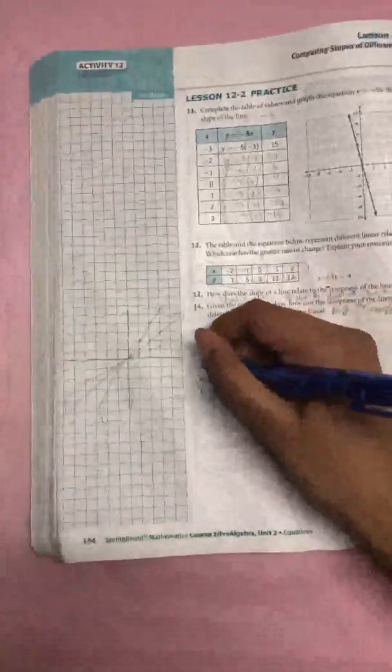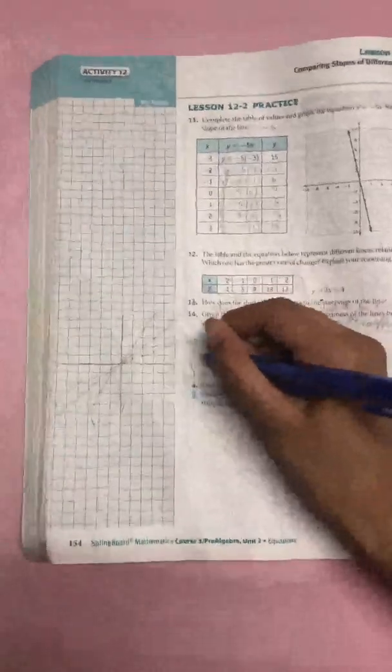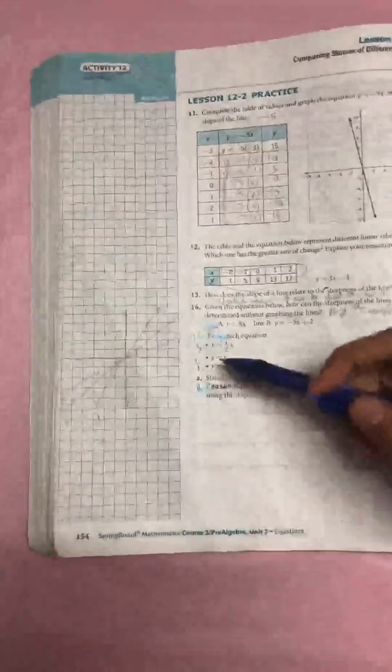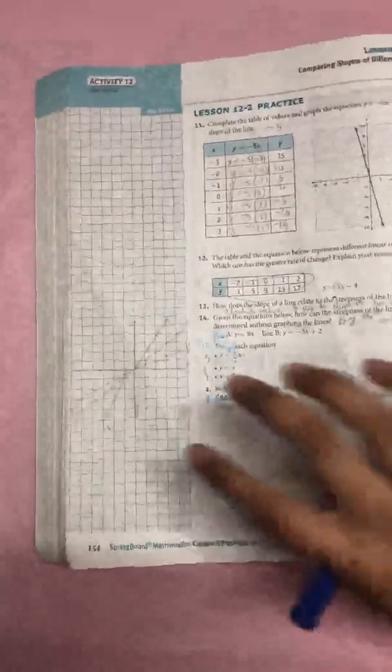Number 15 wants us to graph each equation. So this is my first equation, my second equation, and my third equation that I graphed. So we could see that, and then this is my first, second, and third. So we can see our first, which is the greatest, is also the steepest.